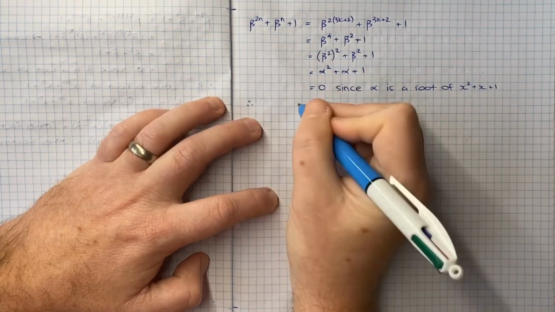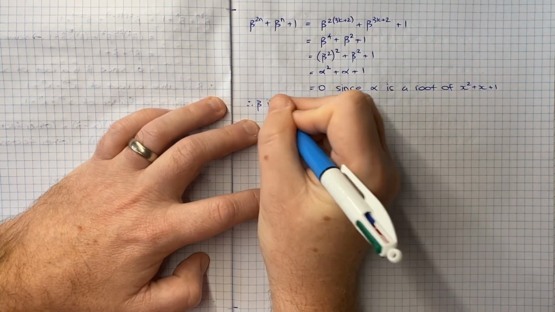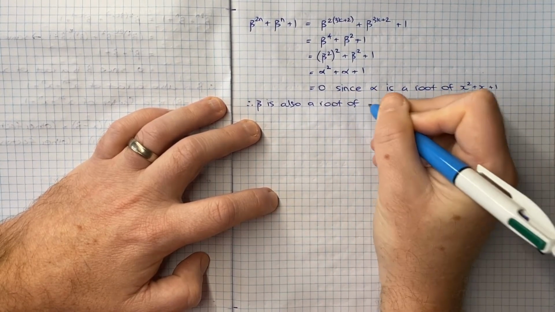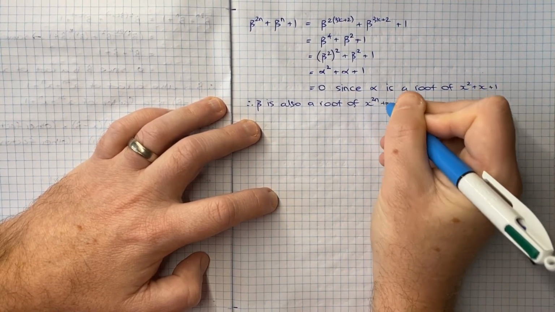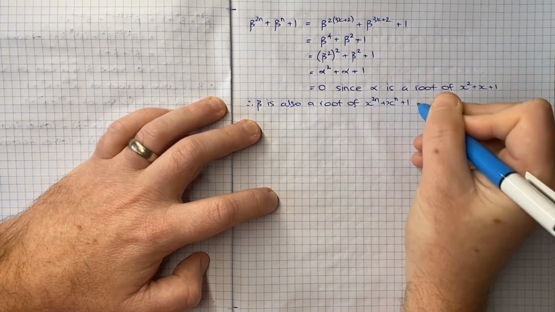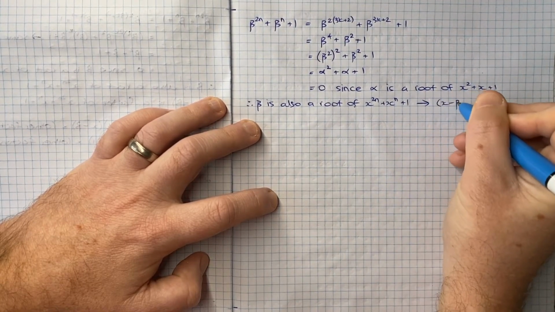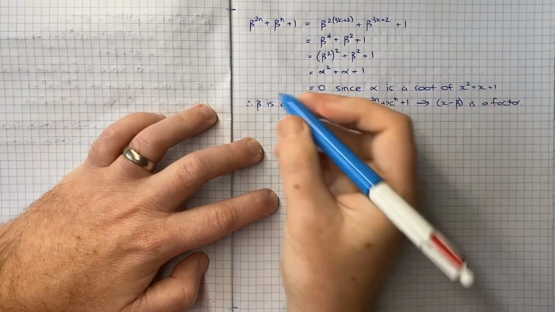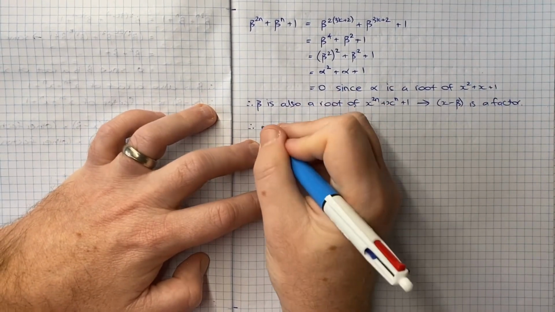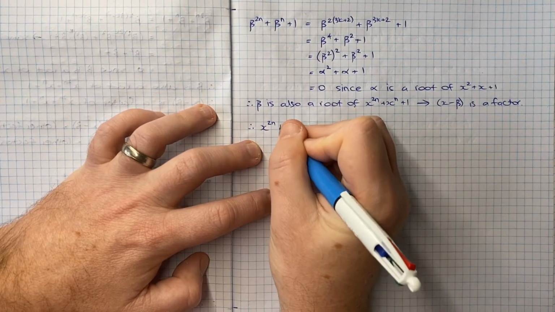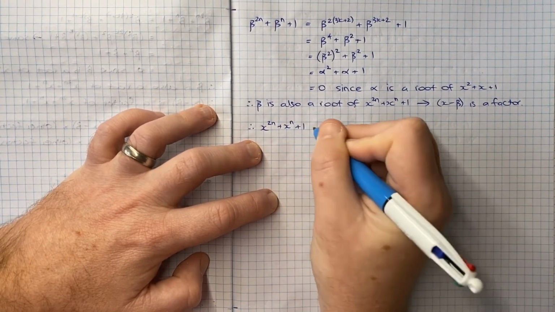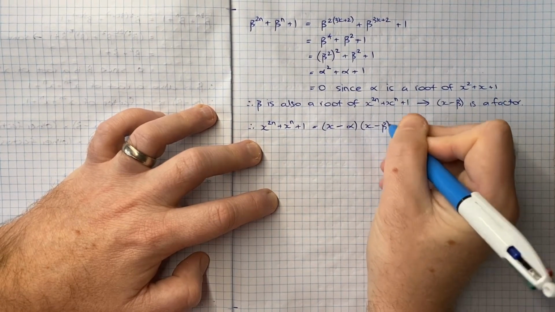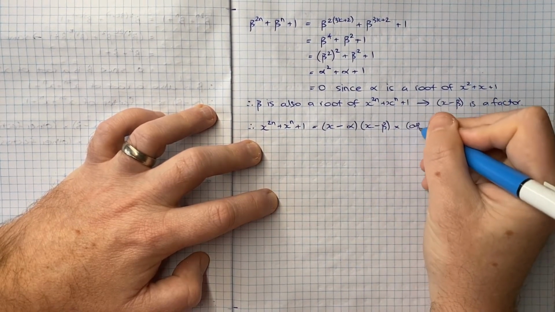So therefore beta is also a root of x to the 2n plus x to the n plus 1, meaning x minus beta is a factor. And so now we get our final conclusion that x to the 2n plus x to the n plus 1 can be written as x minus alpha, x minus beta times these other factors.